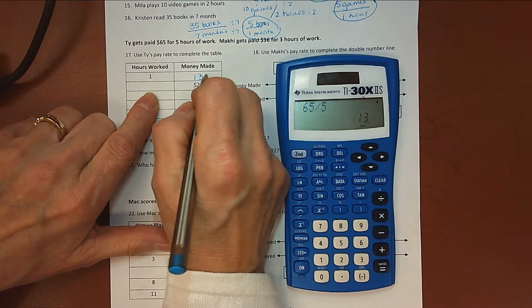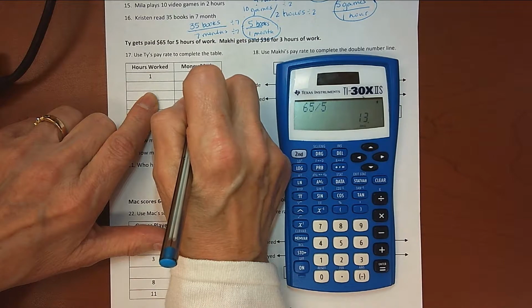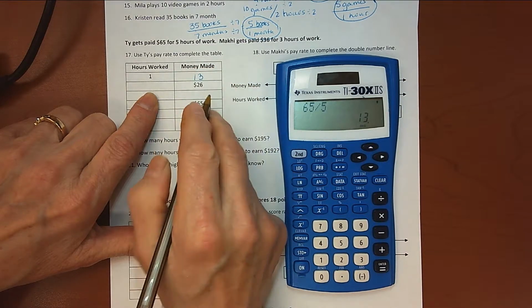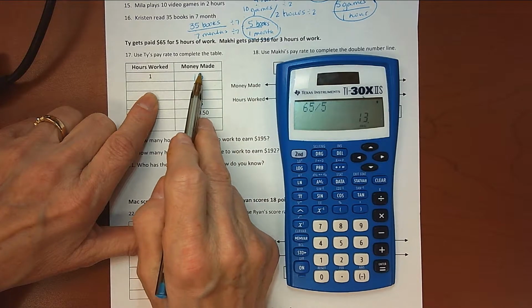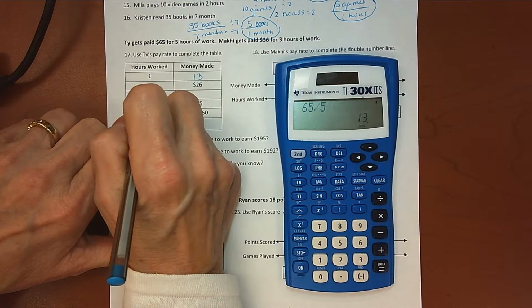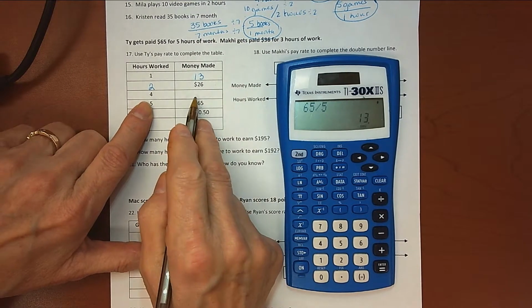So if we make $13 in 1 hour, then how many hours would it take to make $26? Well, I see that 13 times 2 would give me 26, or another way to say that is 26 divided by 13 is 2. So I know that I have to work 2 hours to make $26.